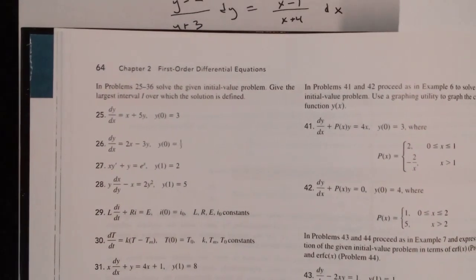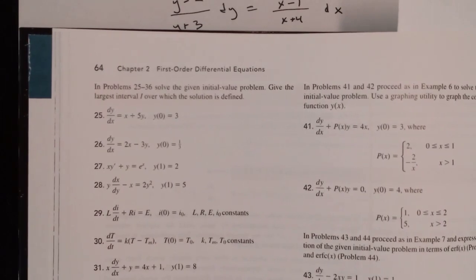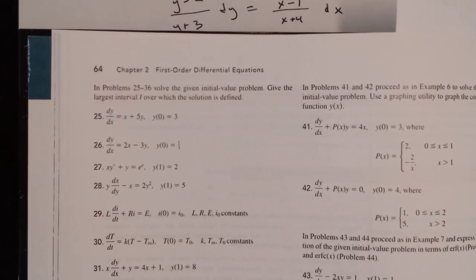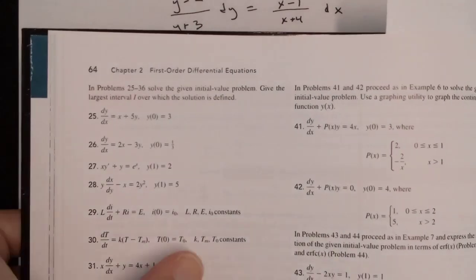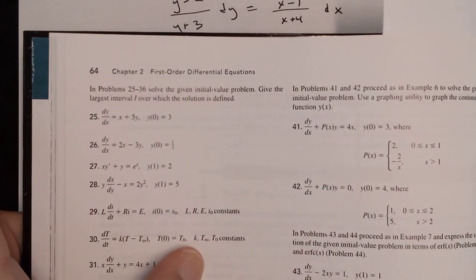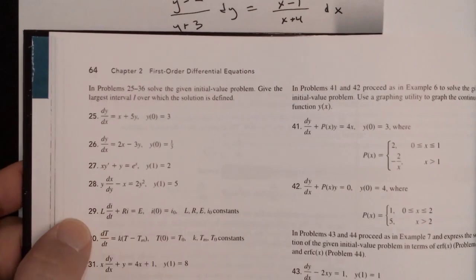Okay, so the problem with this one is that there are no numbers. All that means is that we're going to treat those three like they are numbers. Let's take a look at 29 right above it.